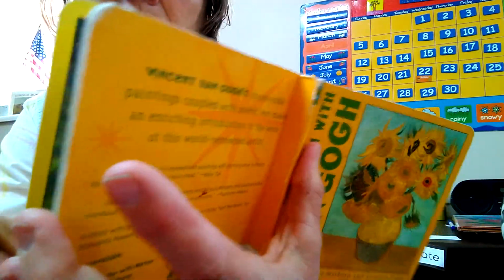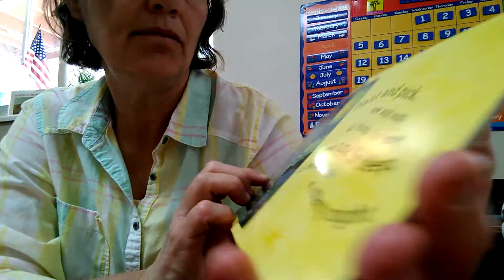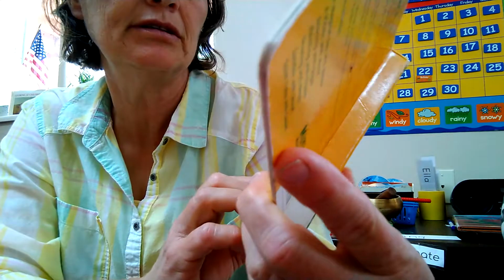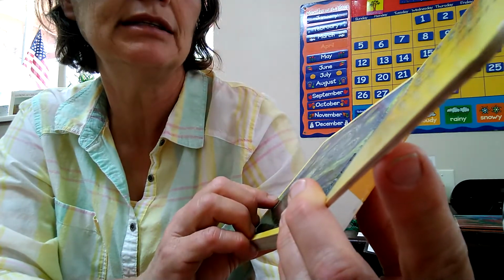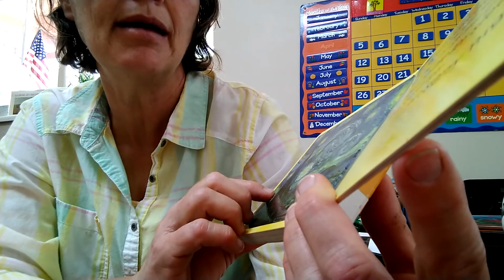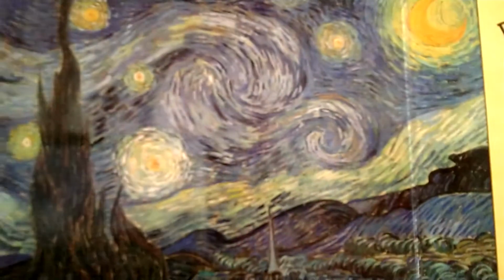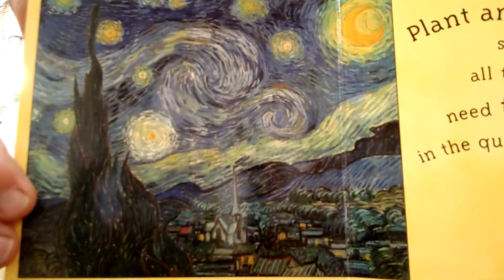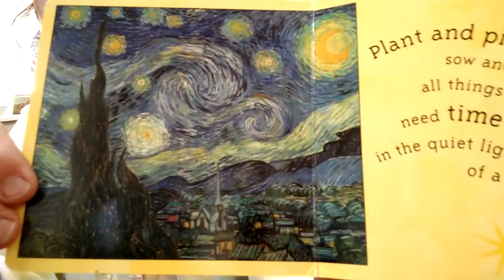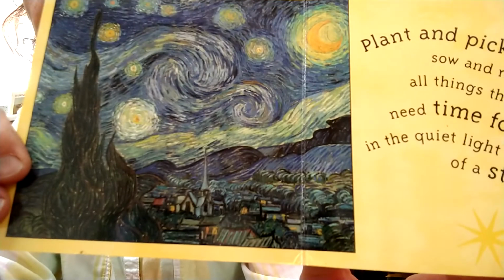These are some nice pictures, aren't they? Oh, and here's the picture he's probably the most famous for. Plant and pick and sow and reap. All things that grow need time for sleep in the quiet light of a starry night. This picture is called Starry, Starry Night. It's one of the last pictures that Vincent van Gogh painted, and it's one of his most famous pictures.